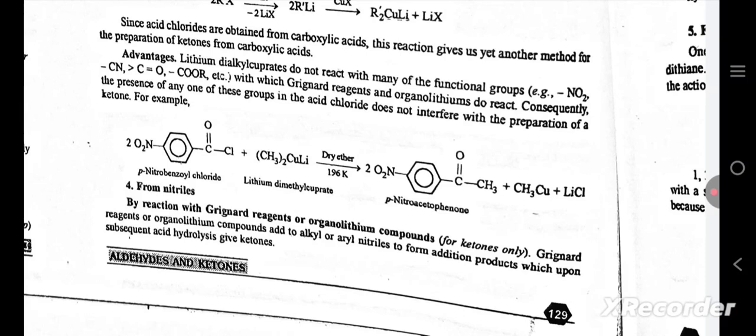Advantages: lithium dialkyl cuprates do not react with many of the functional groups with which Grignard reagents and organolithium compounds do react. Consequently, the presence of any one of these groups in the acid chloride does not interfere with the preparation of a ketone. From nitriles, by the reaction with Grignard reagents or organolithium compounds, for ketones only.